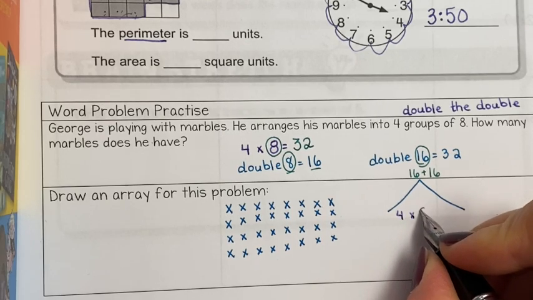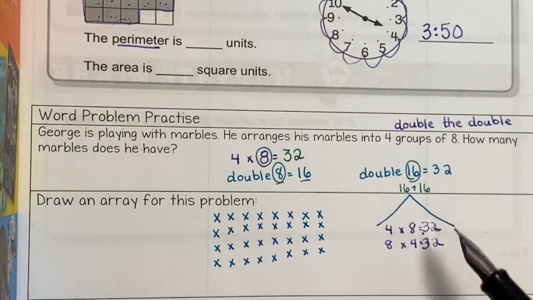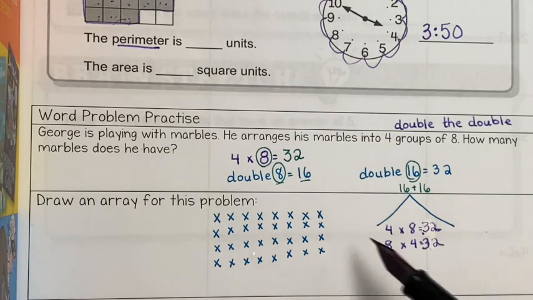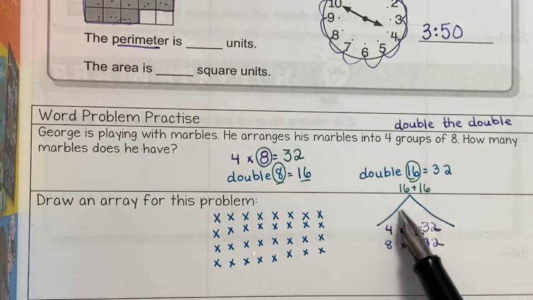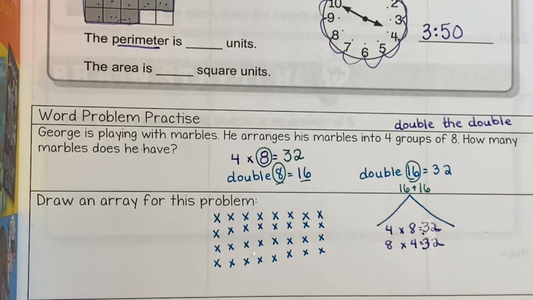4 times 8. Okay, so I'm just writing out my fact family. I made a mistake. With my writing, it wasn't very clear, so I've rewritten it. So as I make my fact family, 4 times 8 is 32. 8 times 4 is 32.